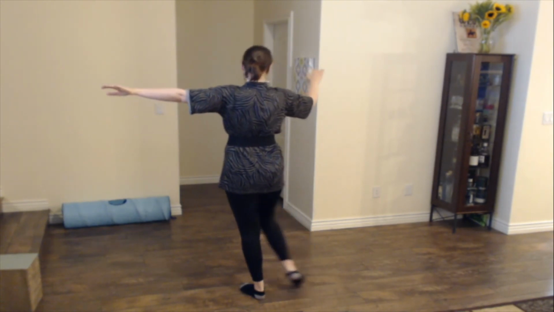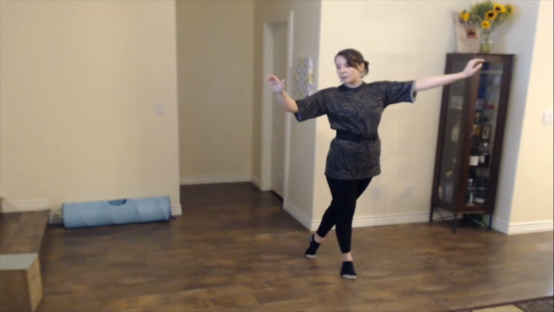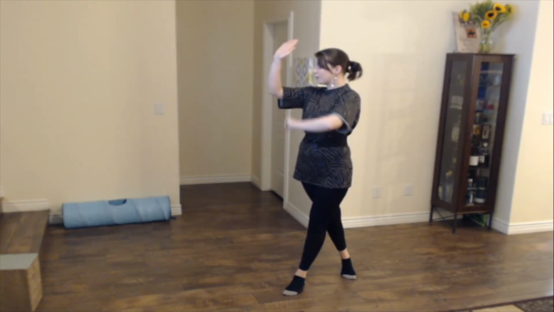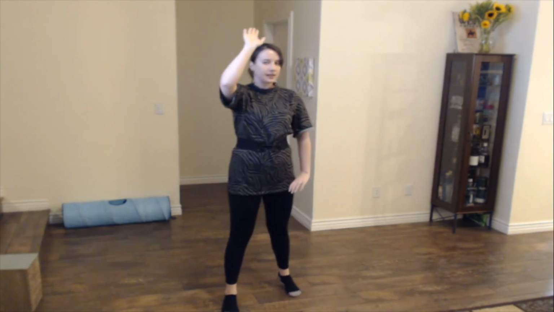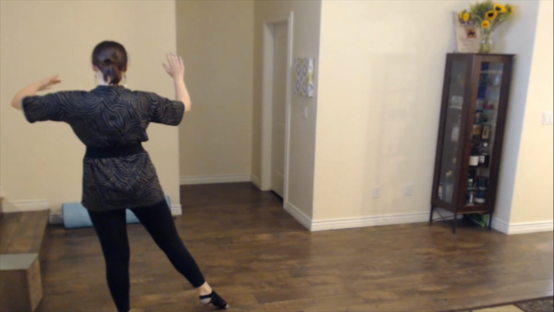We walk 1, 2, 3. I'm going to take another step forward on my left. My hand is coming in front of my face. Take a side step with my right. Turn, side step with my left to face my partner and close.